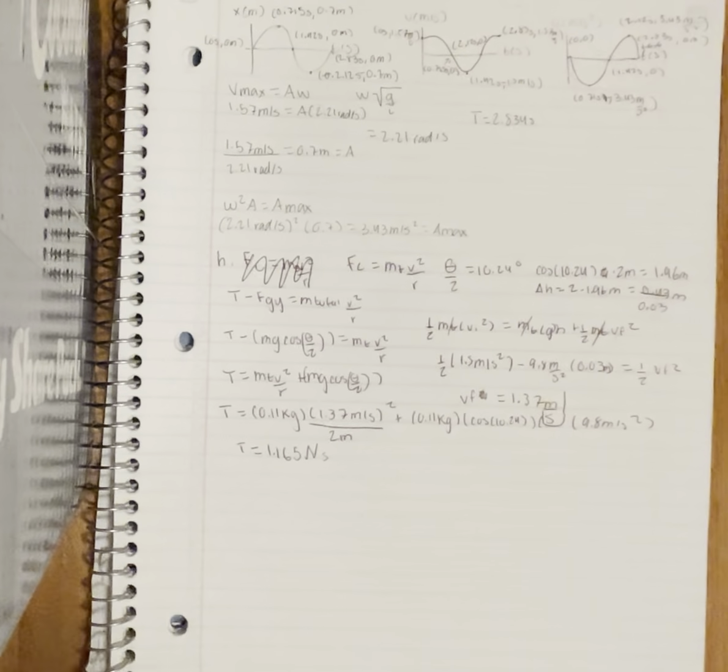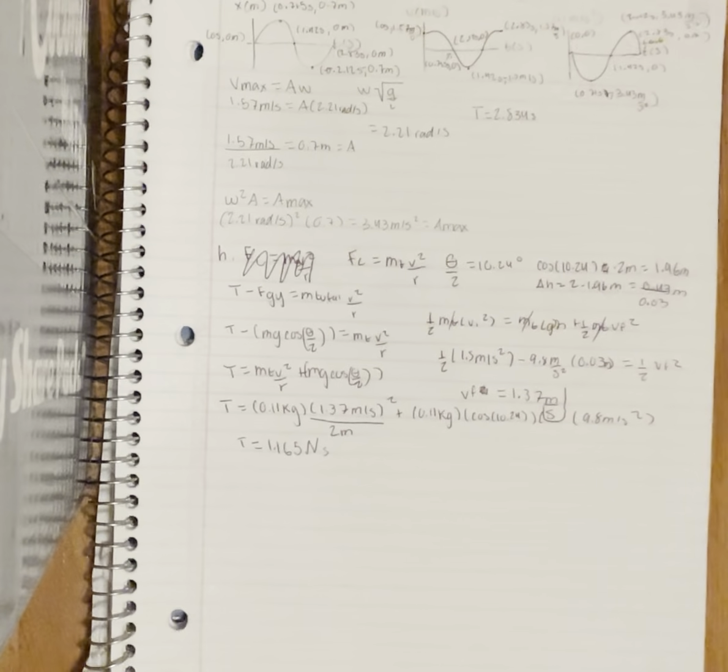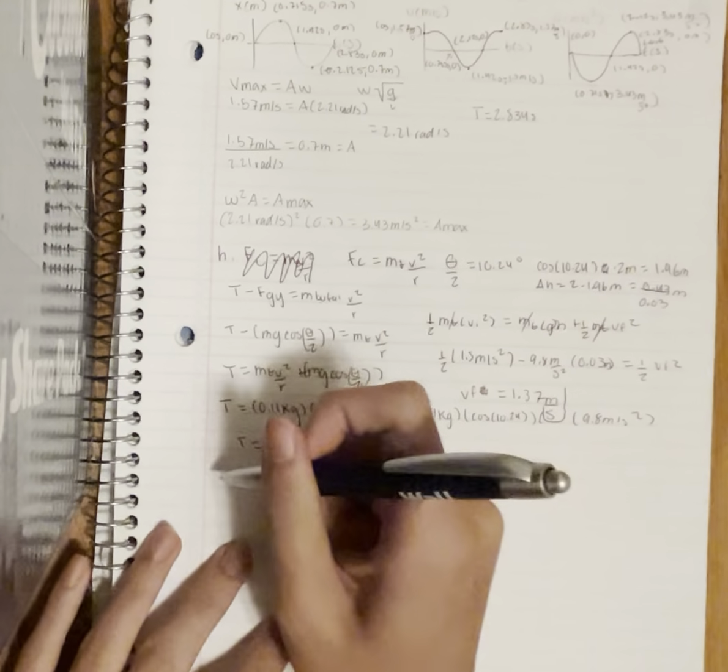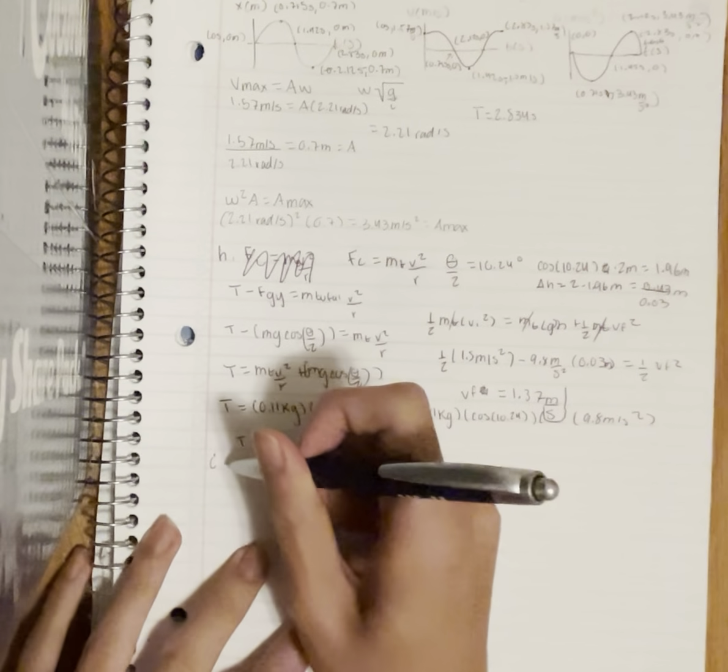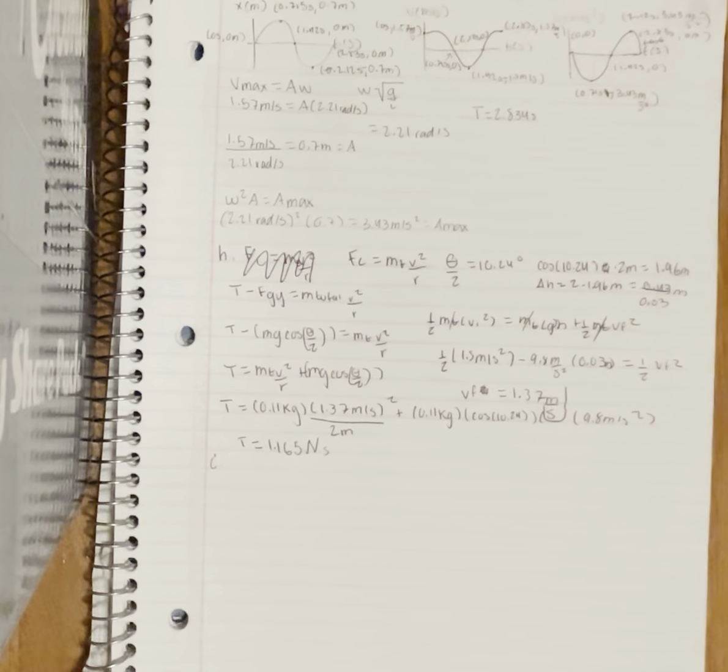Okay. Now we have one question left. For question number I, it asks us if a dart with more mass is launched at the same speed at an angle. The dart collides with the stick and sticks to the same wooden block. Would the theta max of the dart and the block's weight increase, decrease, or stay the same?